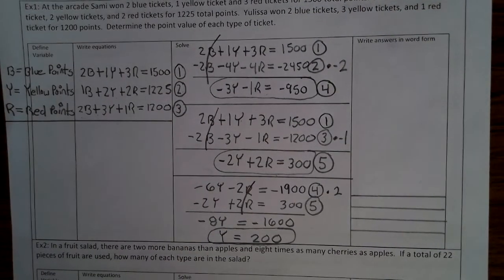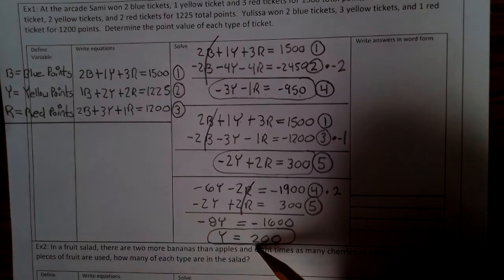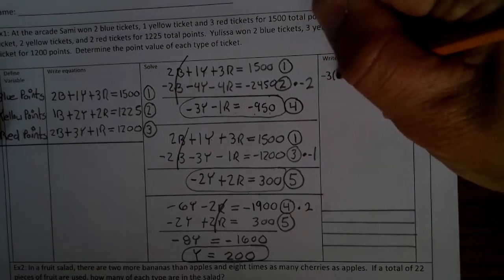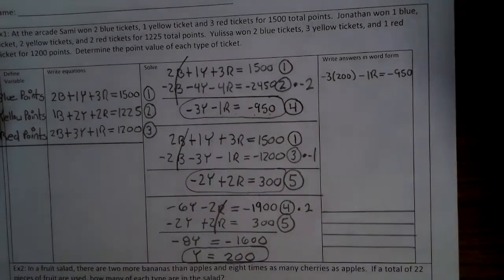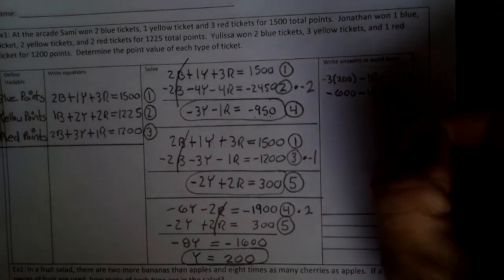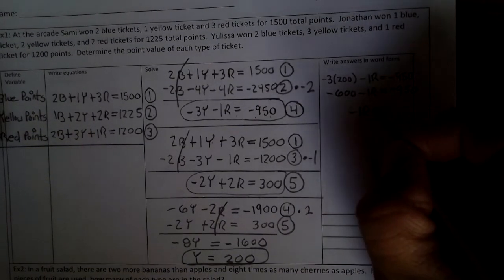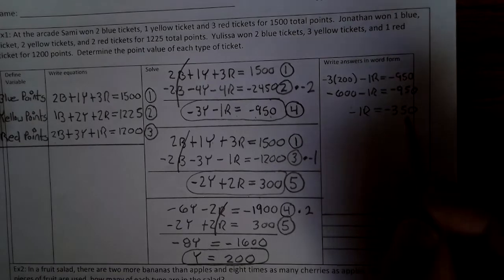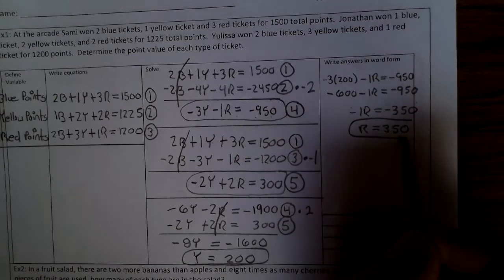Okay, now we can use the equation 4 or 5 to solve for r. Really doesn't matter, just use equation 4. So that's -3 times 200 minus 1r equals -950. Okay, well that's -600 minus 1r equals -950. We're going to add 600 to both sides, so -1r equals -350. Divide both sides by -1, r equals 350. So the red points are worth 350 points.